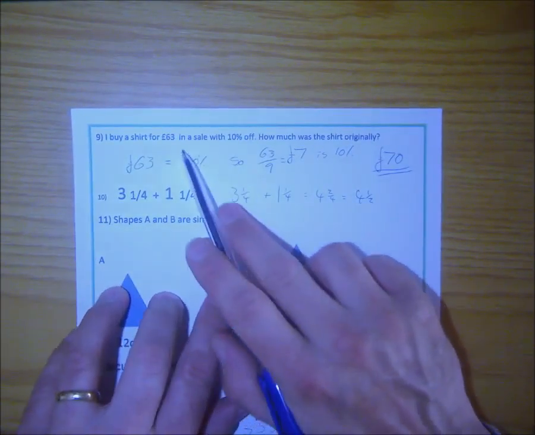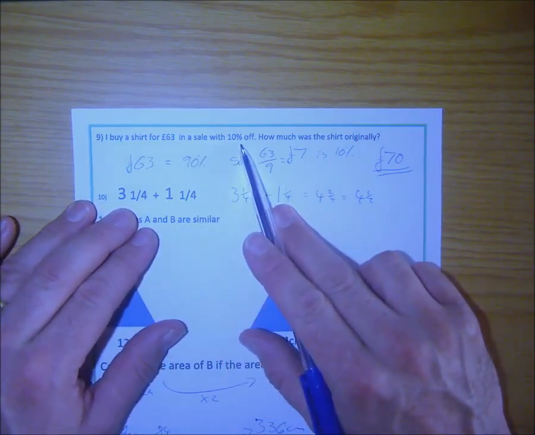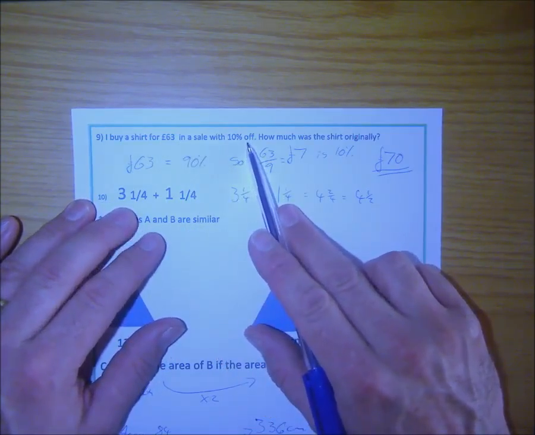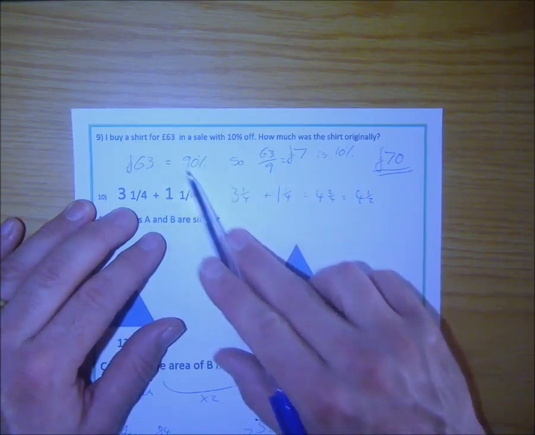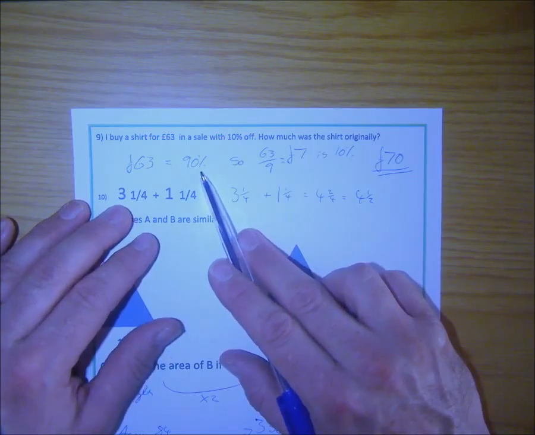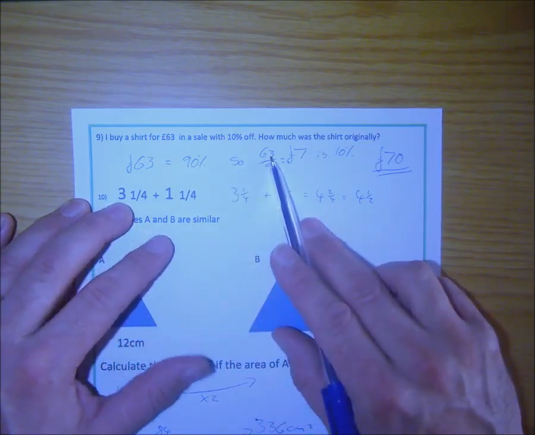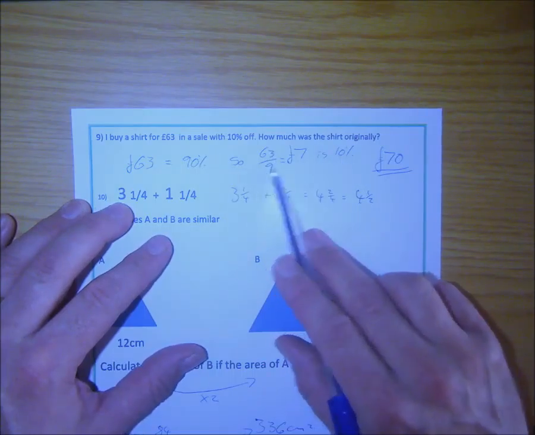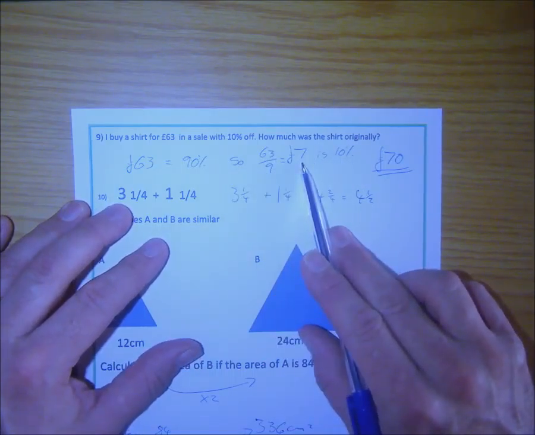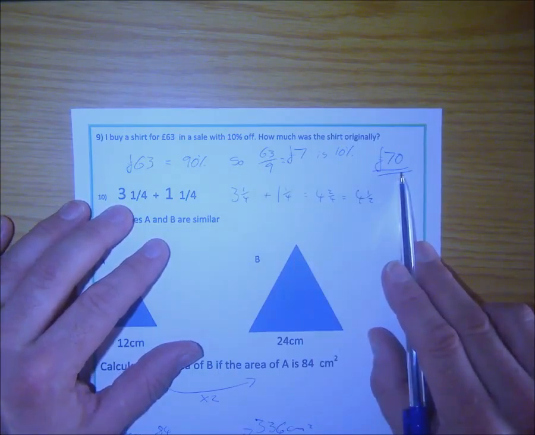Question 9. Buy a share for £63 and it was 10% off. So that means that that 63 represents 90% because it was 10% knocked off. So if I divided 63 by 9, I would get 10%. So 10% was £7. Well, if 10% was £7, the whole item must have originally cost 70.